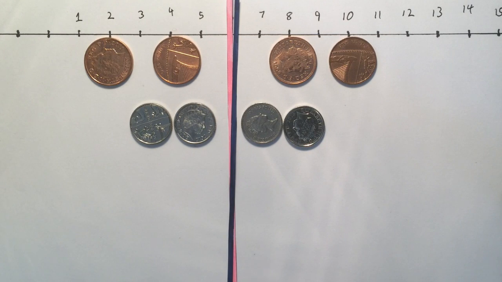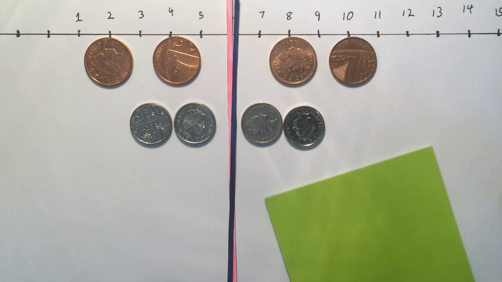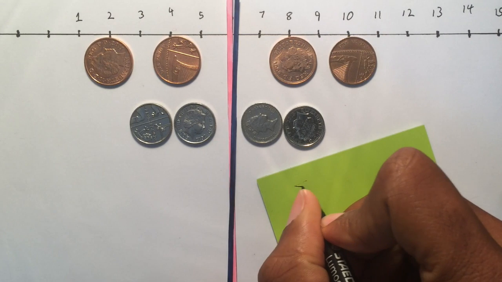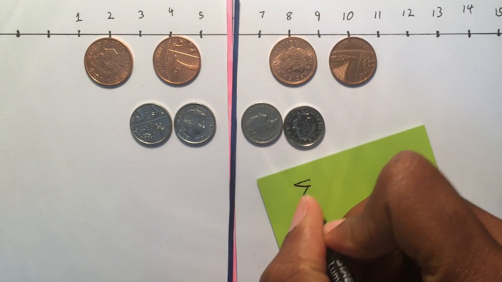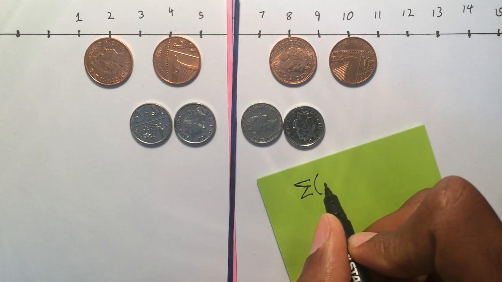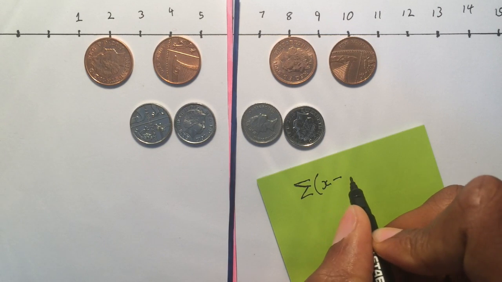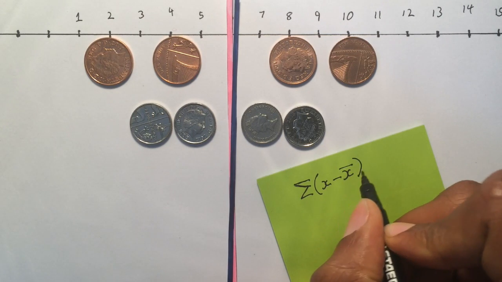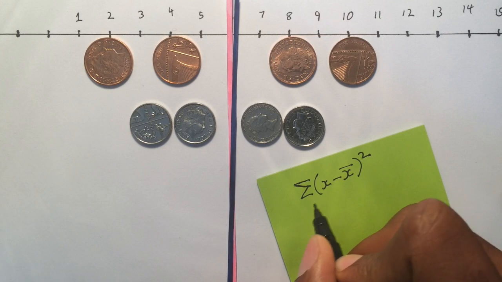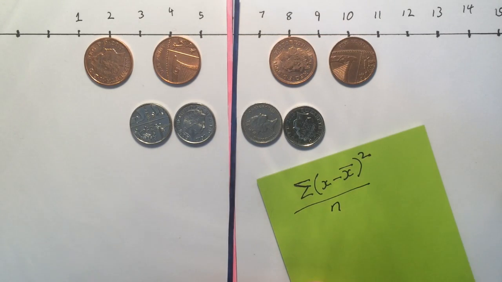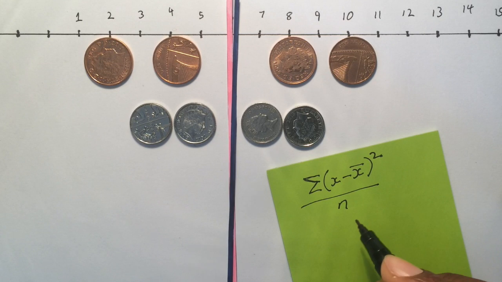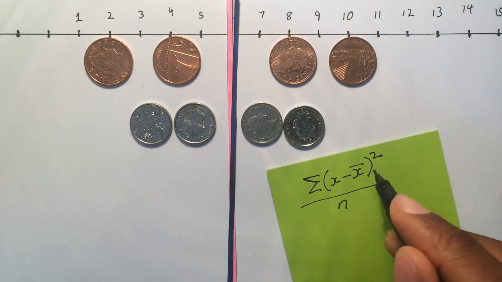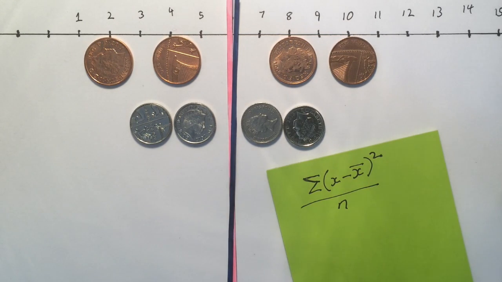So if we go back to the formula for the variance, that is the sum of all the differences between the individual scores and the mean of the scores squared over the total number. The problem here is that we don't end up with a score, we end up with a score squared.